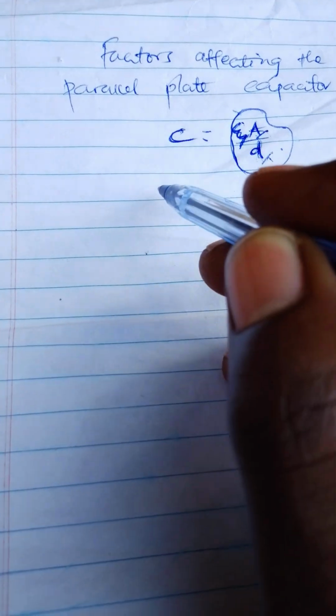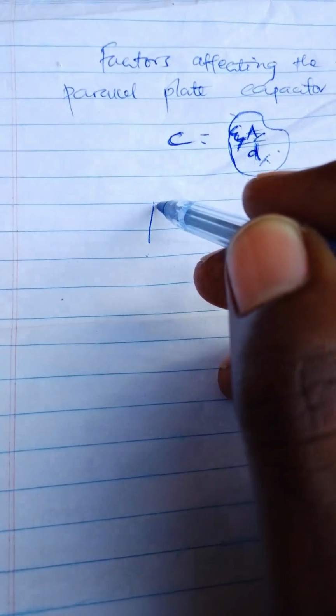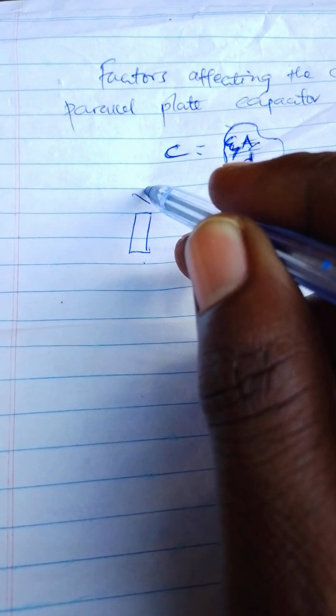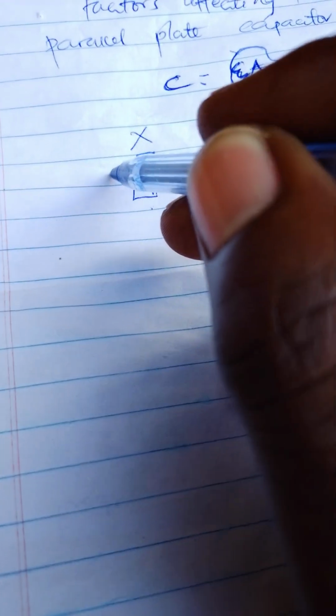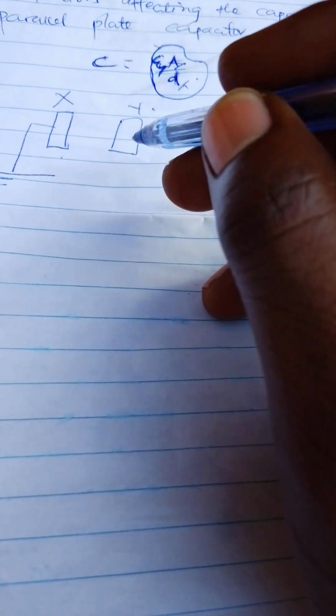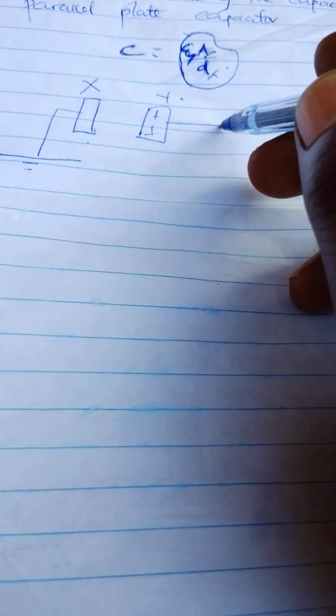For example, I now have a plate like this, maybe my plate X, and this is plate Y. So this plate X is going to be earthed, so it remains neutral, and then plate Y is going to be given a positive charge and then connected to the cap of a gold leaf electroscope.